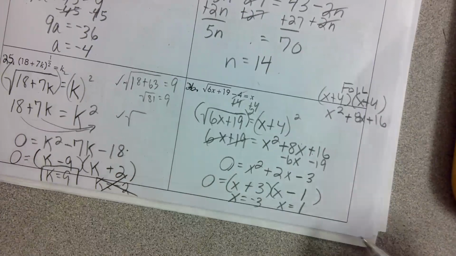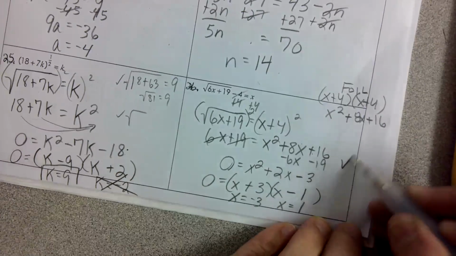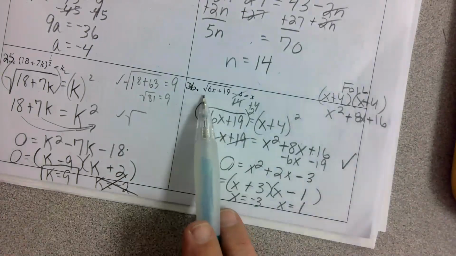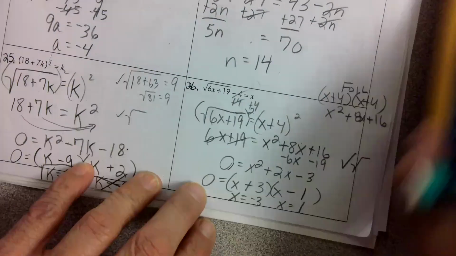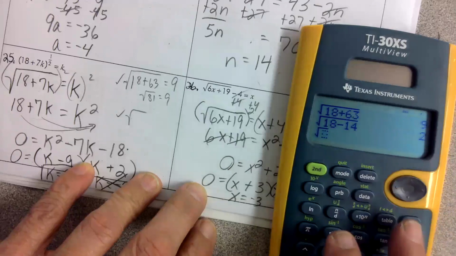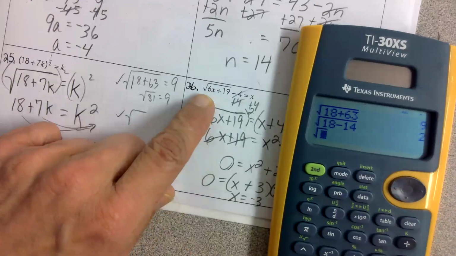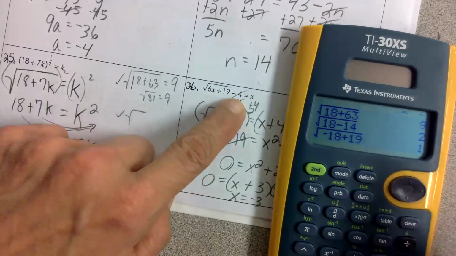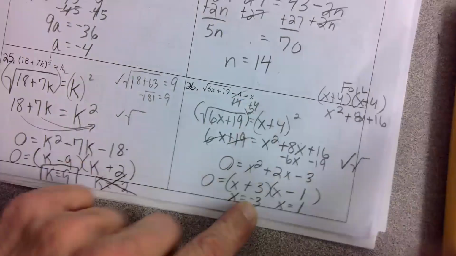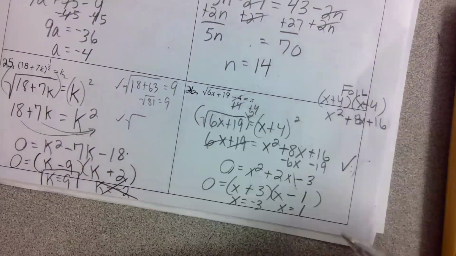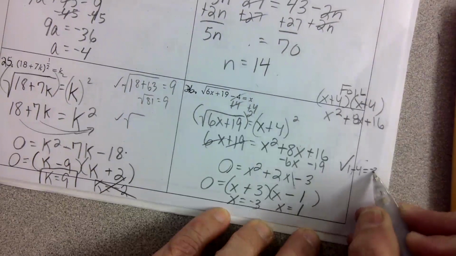Right now, I'm pretty sure that both of these worked when we checked them earlier. Let's see. That would be the square root of, let's plug in -3. Square root of 6 times -3, that's -18 plus 19 is 1. Square root of 1 is 1. And 1 subtract 4 is -3. So that worked.